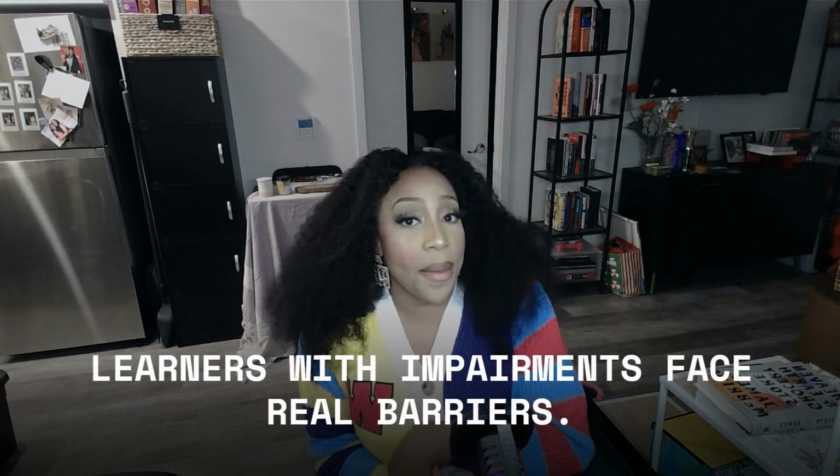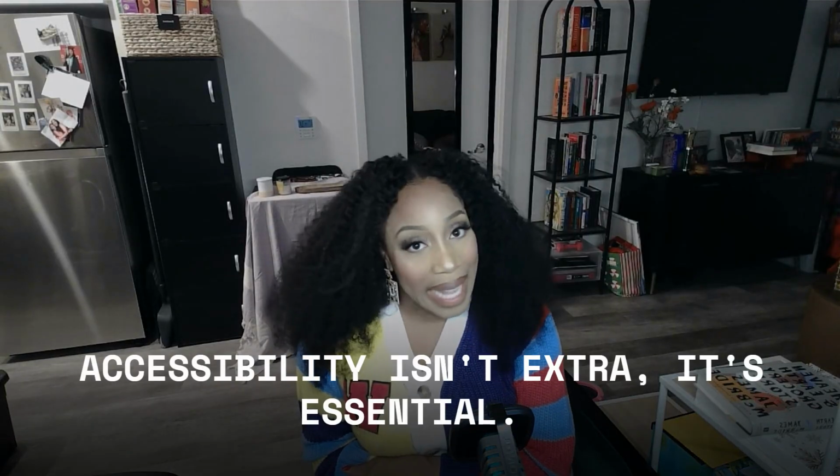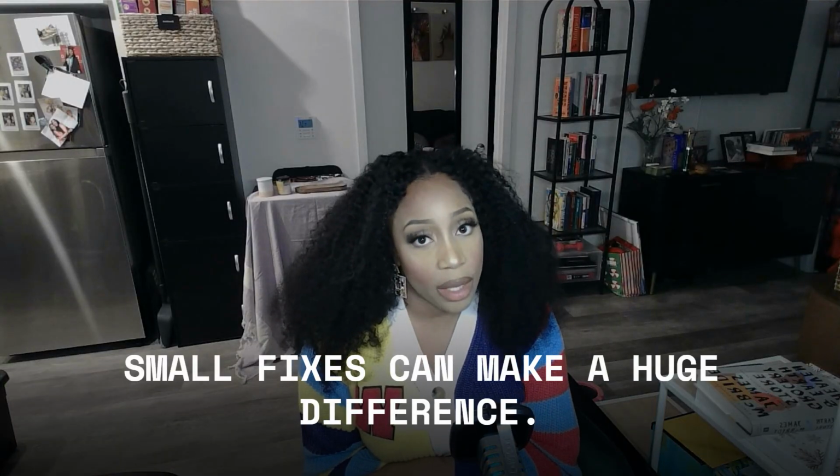So let's wrap this up with 3 key takeaways. Learners with impairments face real barriers, but assistive technology helps them break through. Also, accessibility isn't extra, it's essential. Small fixes like captions, alt text, and contrast can make a huge difference.